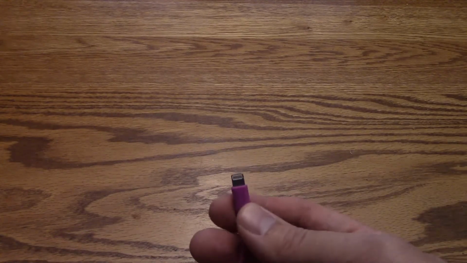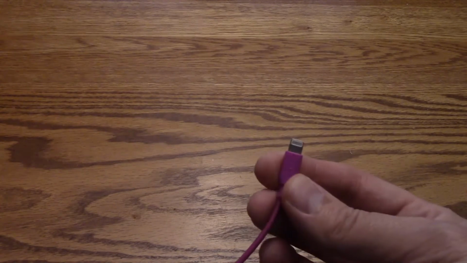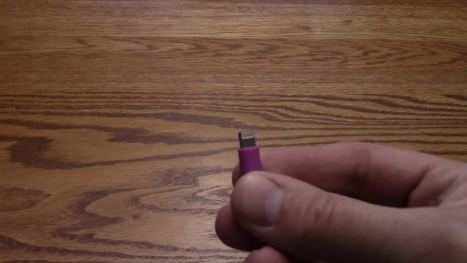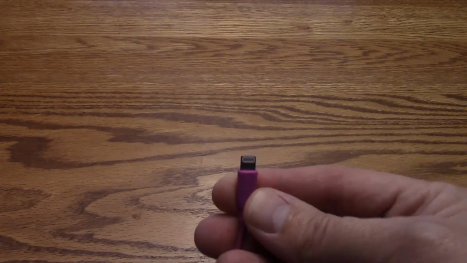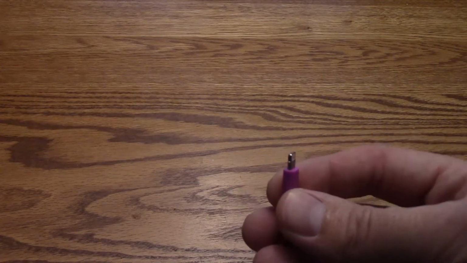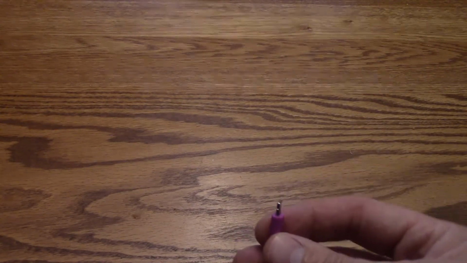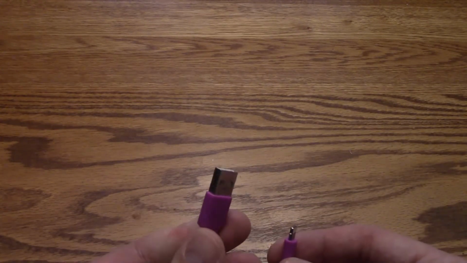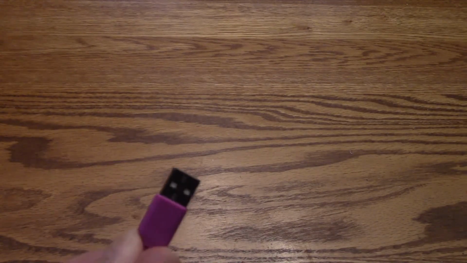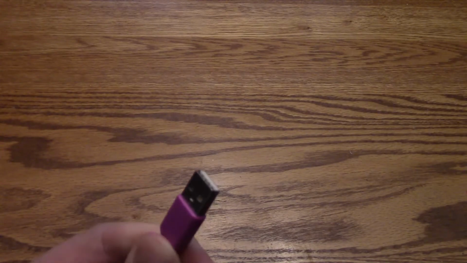so in the world of Apple, you've got your Lightning connector, right? Anybody who has an Apple phone, even though this is a pink cable, they usually come with white, but this is also a reversible cable. This is a Lightning connector, and on the other end, USB-A, also known as USB.